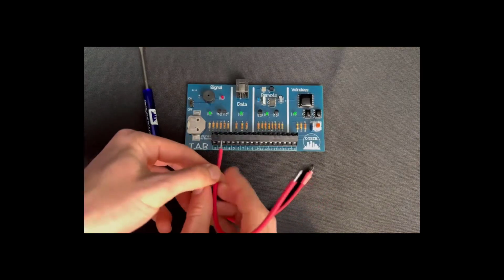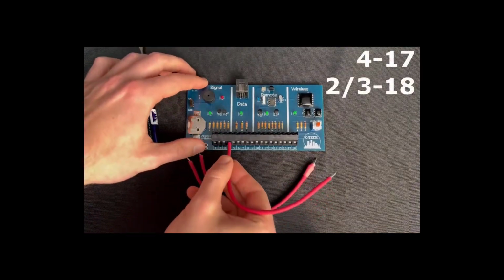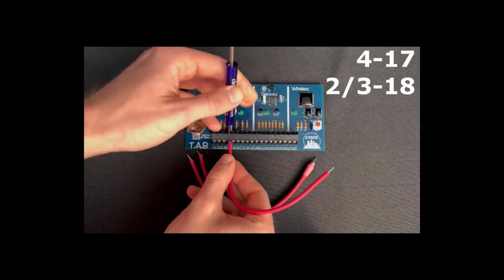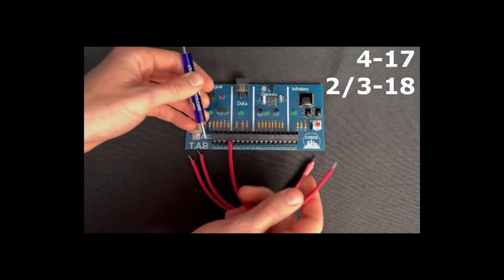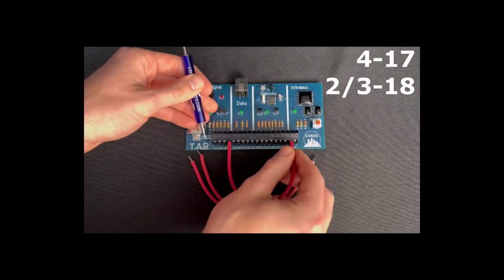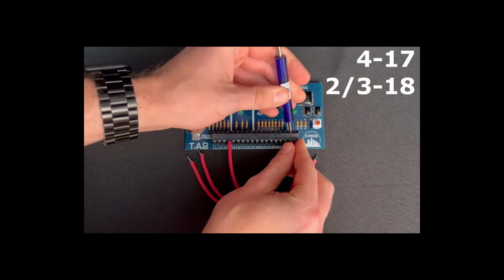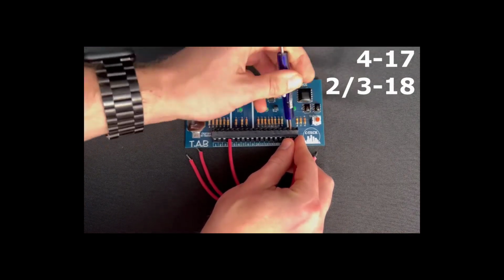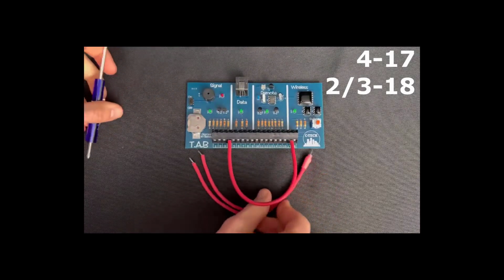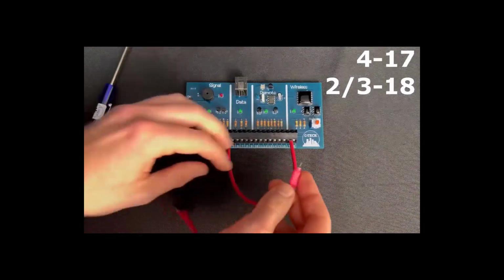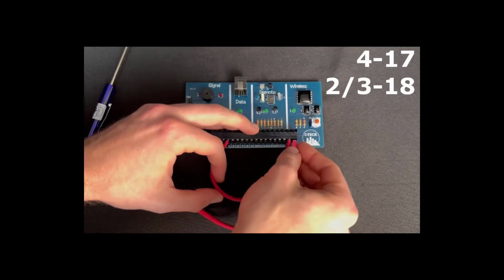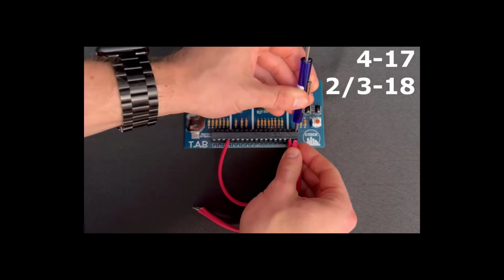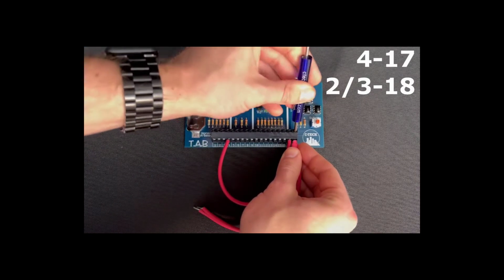We will now be configuring the tab for both light and sound. So you will be plugging in a single jumper cable from port 4 to port 17, and then you will be plugging in your dual jumper cable from ports 2 and 3 to 18. The single end will plug into port 18, and the two individual ends will plug into both ports 2 and 3.